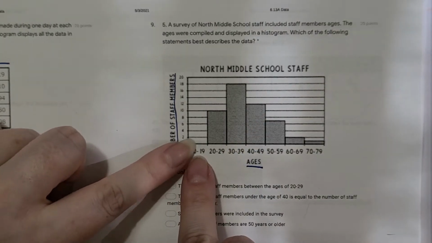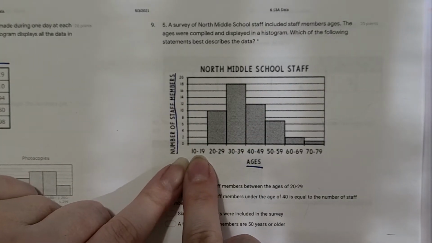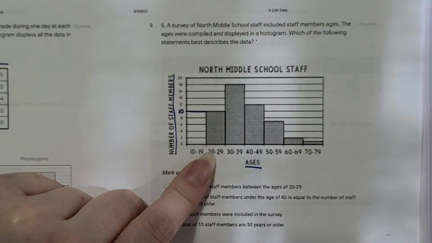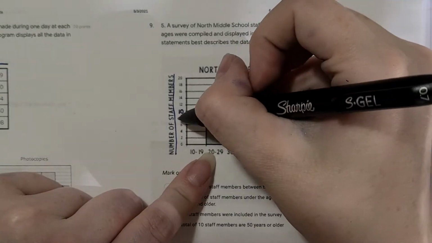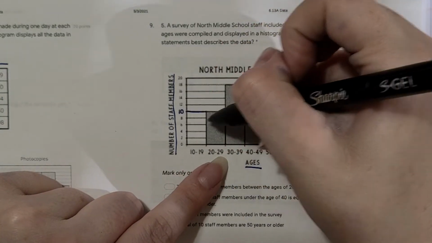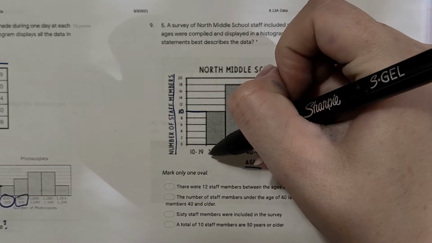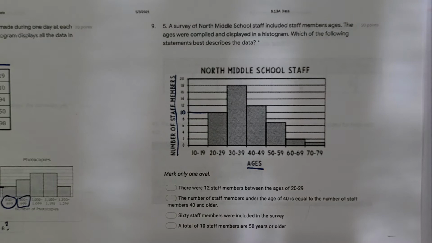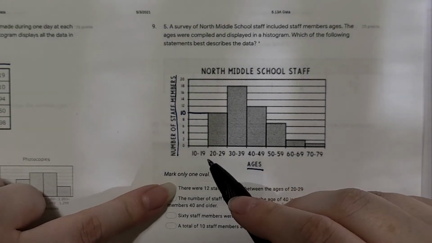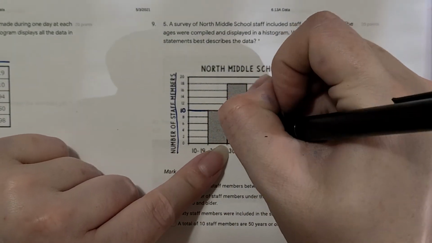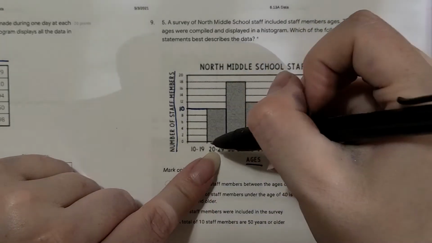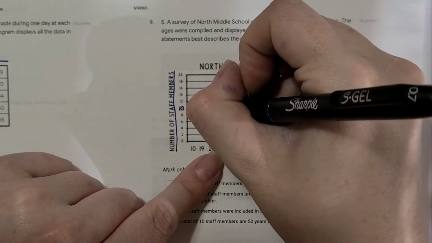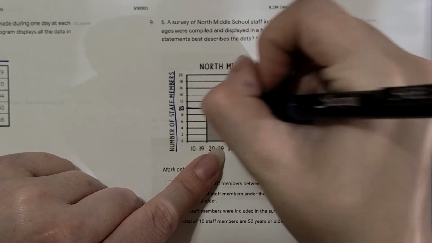So they had no staff members between the ages of 10 and 19. They had, let's follow that line over, 10 staff members who are aged between 20 and 29, okay, and so on and so forth. The first thing you need to do whenever you see a histogram is go and number your bars. So this range has how many staff members in it, or what's its frequency? Okay, it comes up to 10, so this bar is equal to 10.